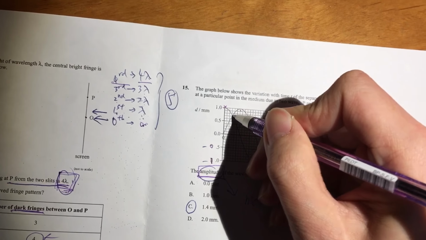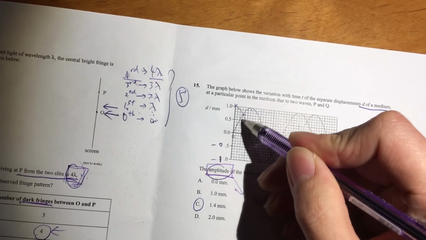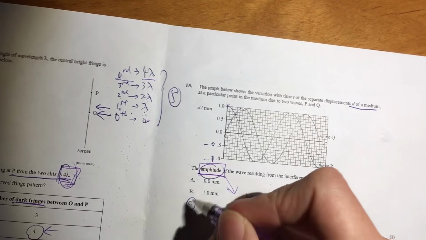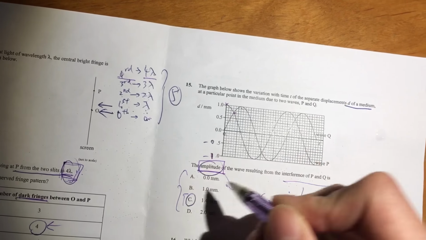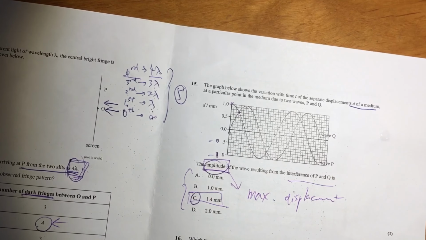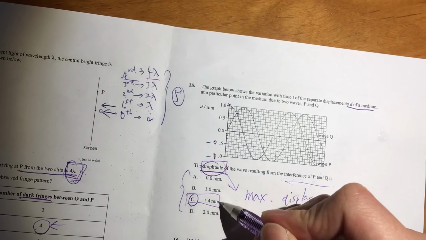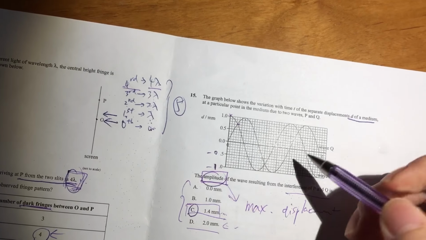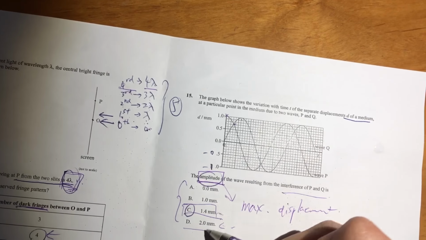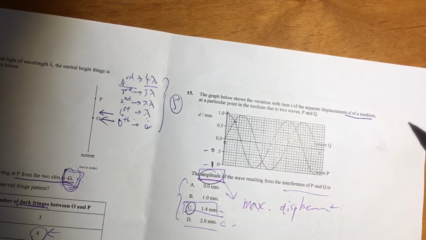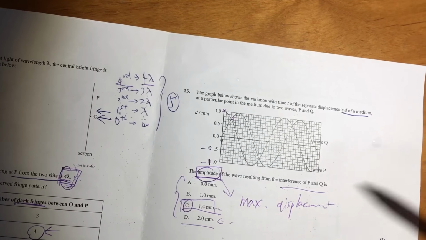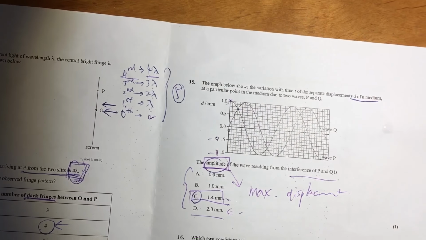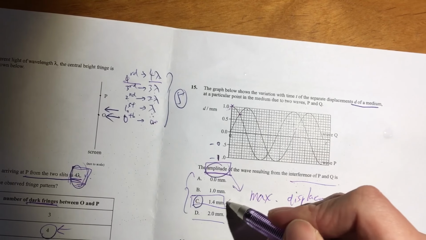So I would like to put this point, which is about 0.7 for each of them. So altogether will be 1.4. And if you look at the answers, that could be chosen here. While for D, it is 2 millimeter, but from the graph itself, there's no way you can find 2 millimeter, because it has to be peak and peak, since the scale is 1 up to 1 here. So the only option you can choose is just C.